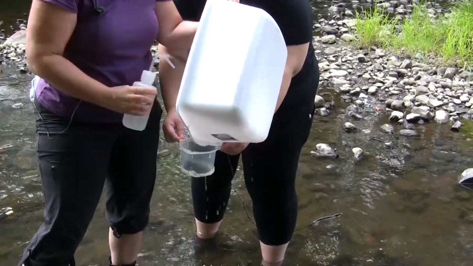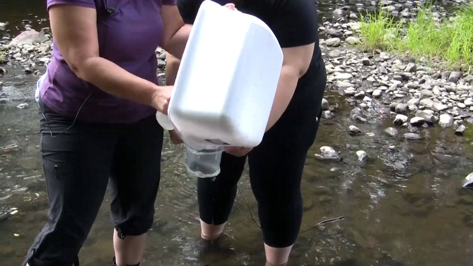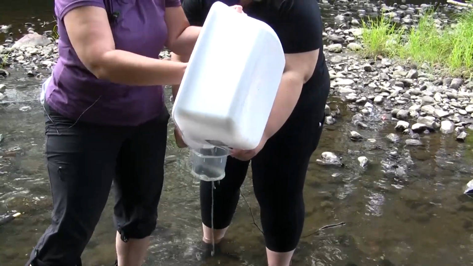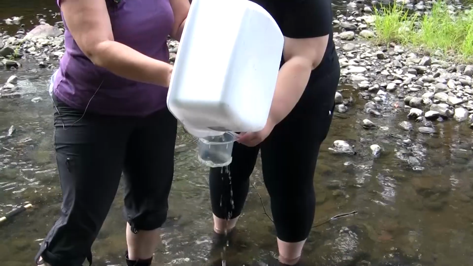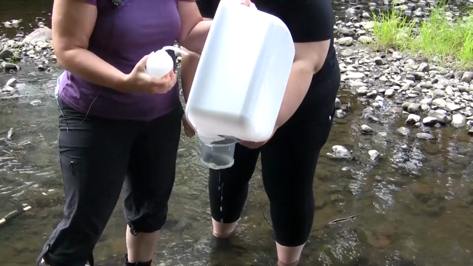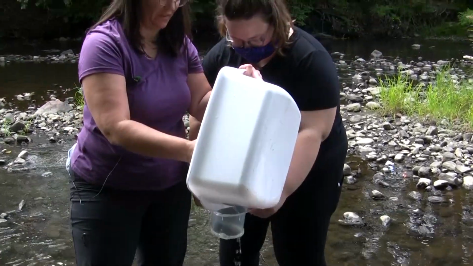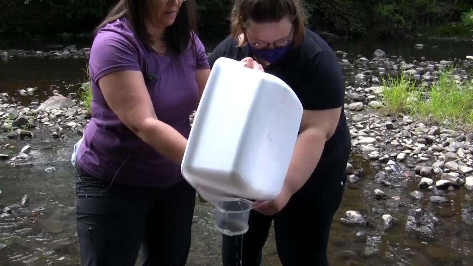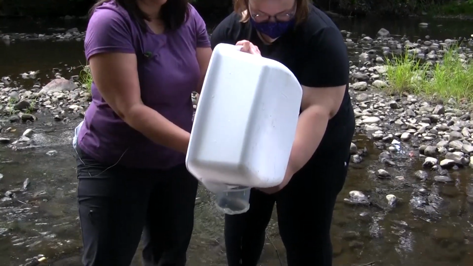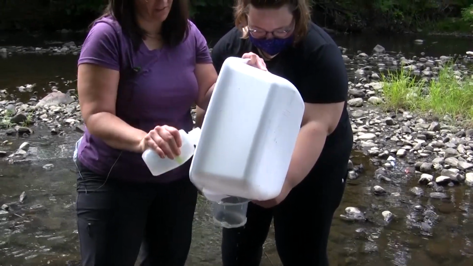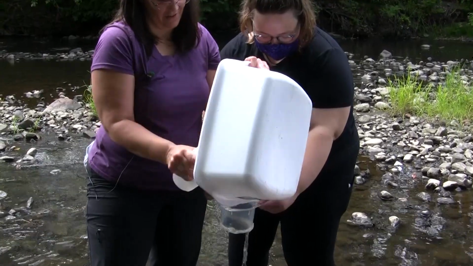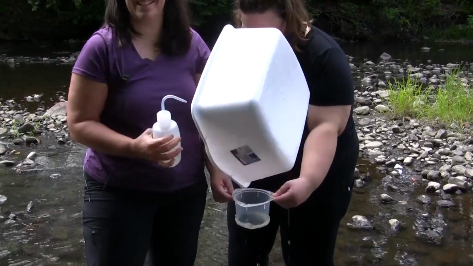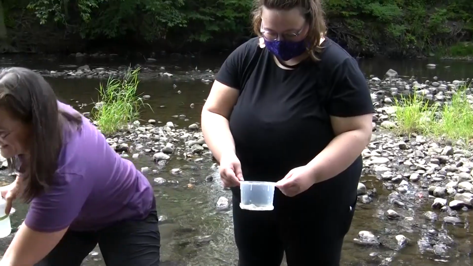See a little caddisfly? Yeah. Oh, there's a mayfly. Now you can imagine, sometimes this river is going really fast. It's very slow right now, but there are other times that it's really fast. So these creatures have to be really good at clinging to things, which is good for them, not always good for us. We're trying to get them off of things.